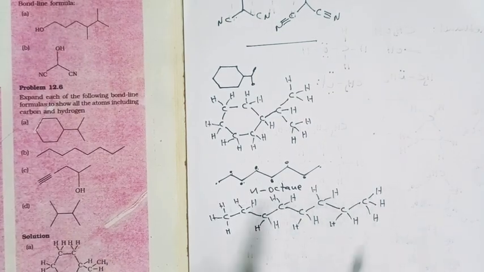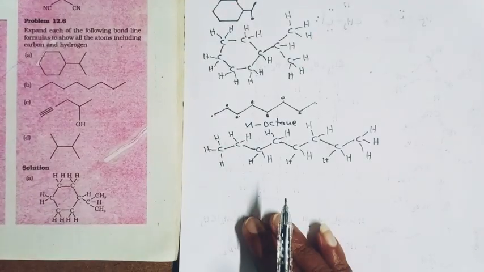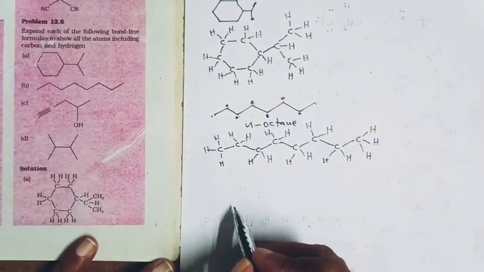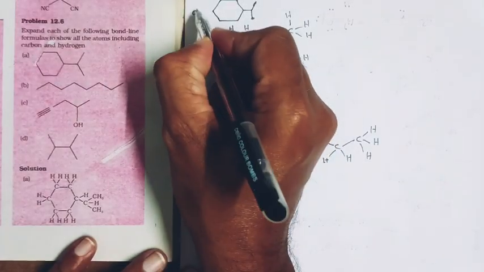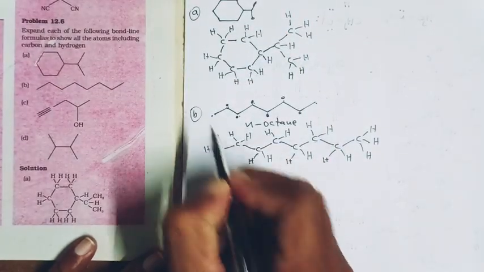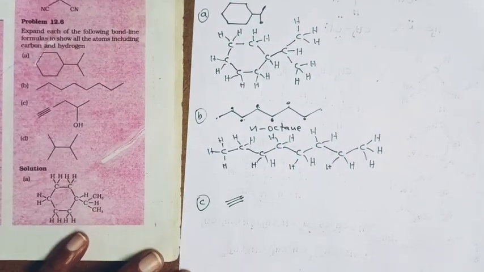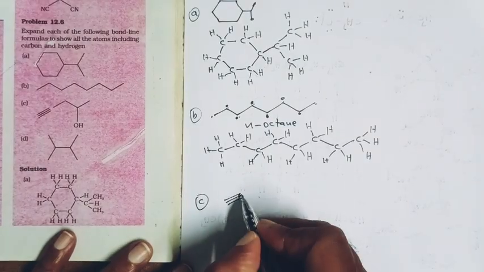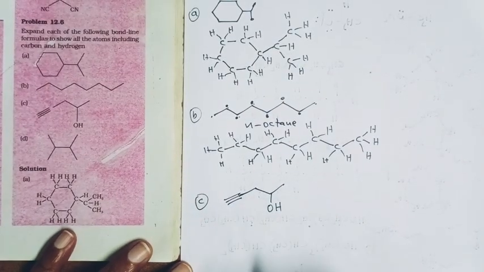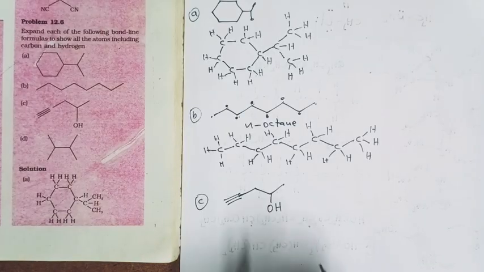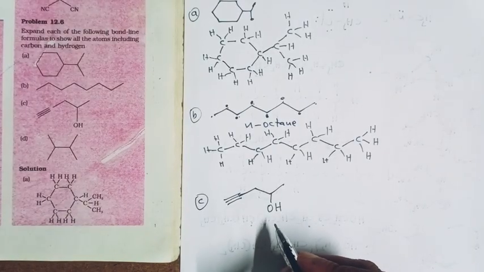And one more compound we have been given is this one. A triple bond is given. This is A, this is B, this is C, and here OH is there. Now we have to expand this to the complete structural formula.